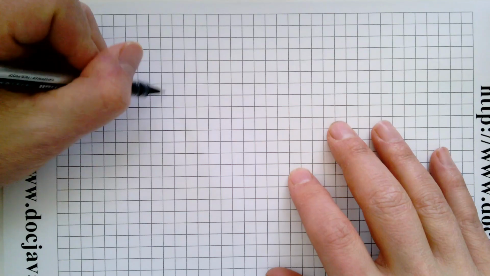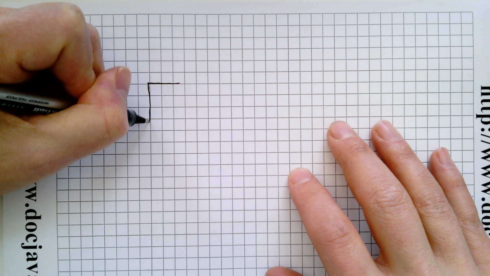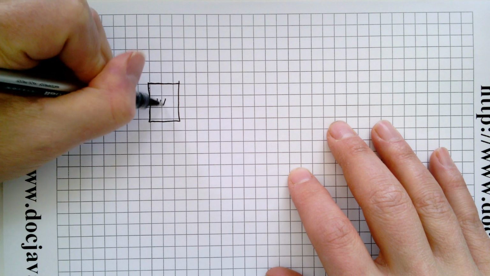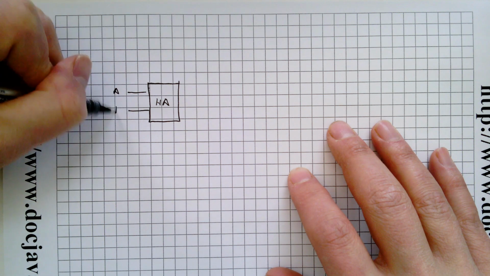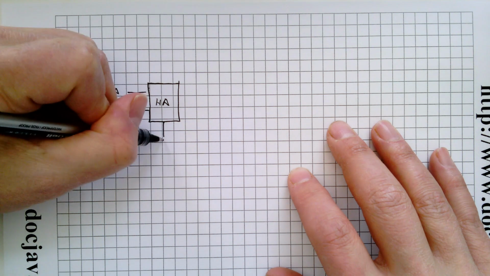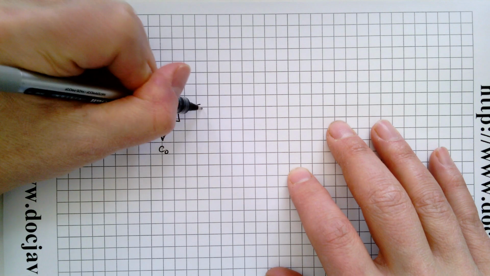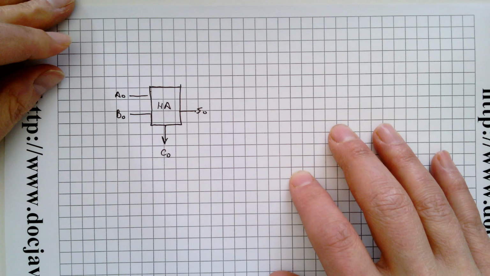So, that's a half adder according to the book.